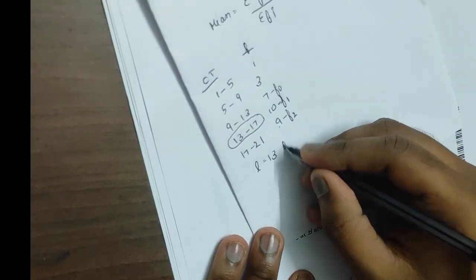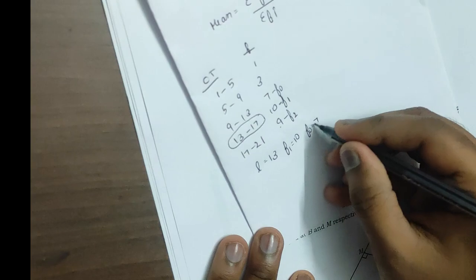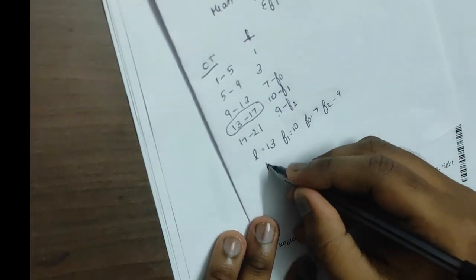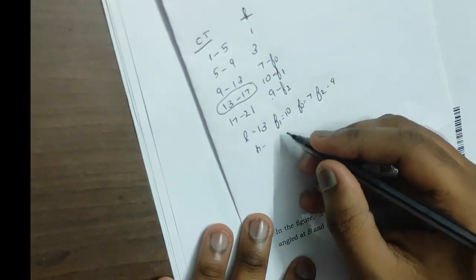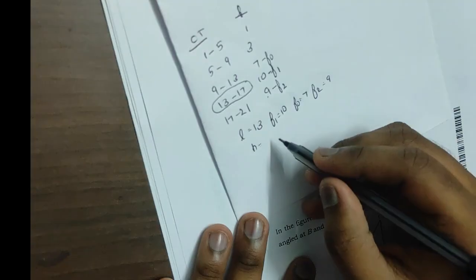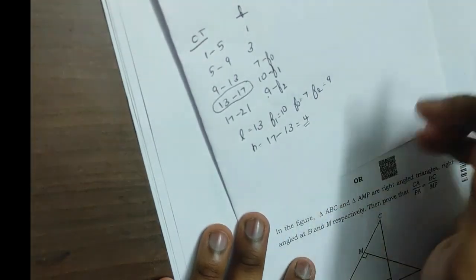L is 13, f1 is 10, f0 is 7, f2 is 9. h is equal to upper limit minus lower limit of the modal class. We know the upper limit of this class is 17, minus lower limit 13, that is 4.